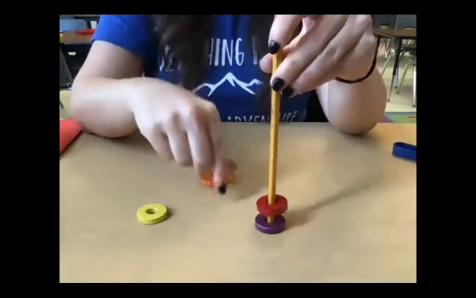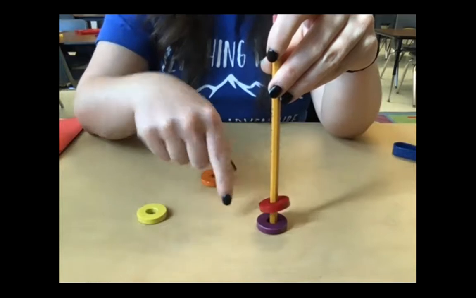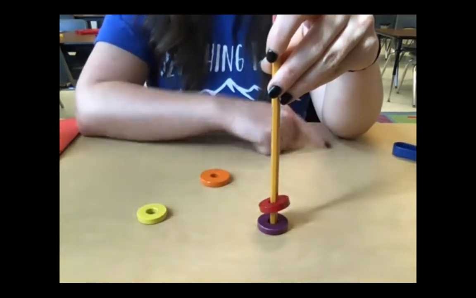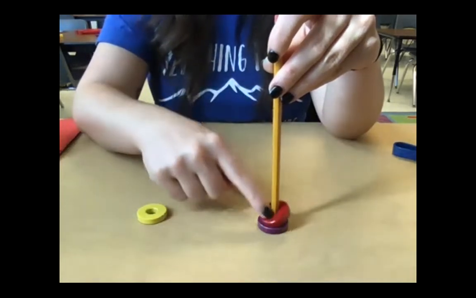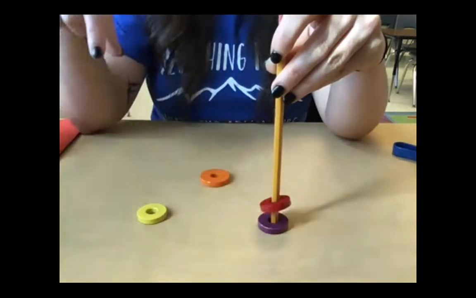Do you see that? Do you see how it looks like my red magnet is floating? That's because the purple magnet and the red magnet are pushing against each other. They're repelling against each other. And that is causing the red magnet to float.